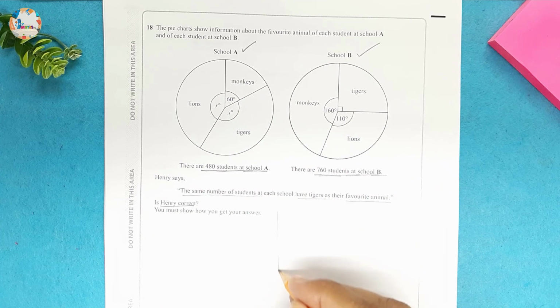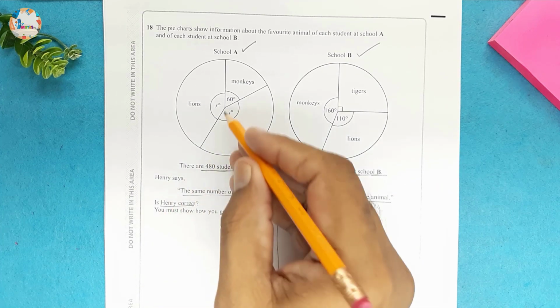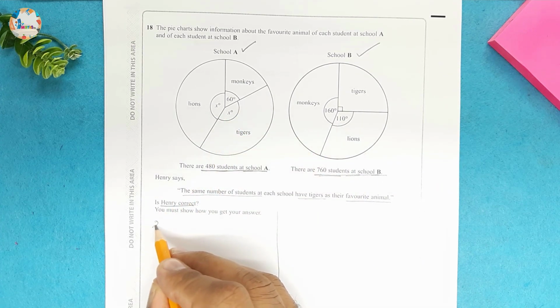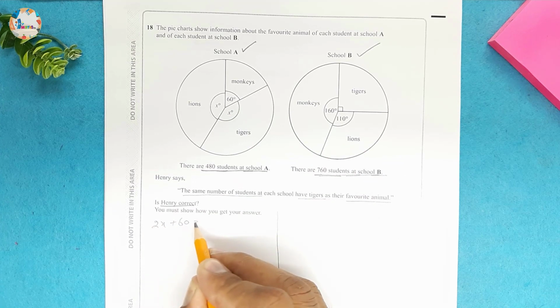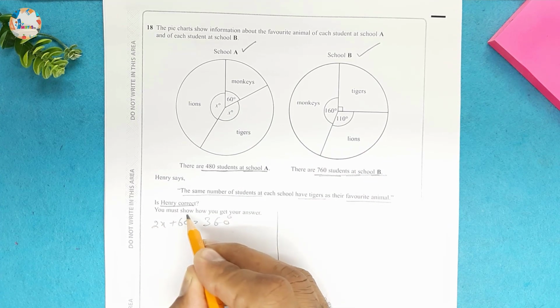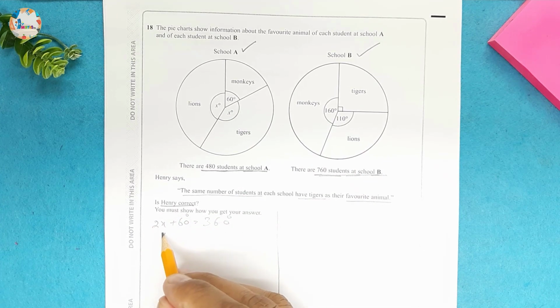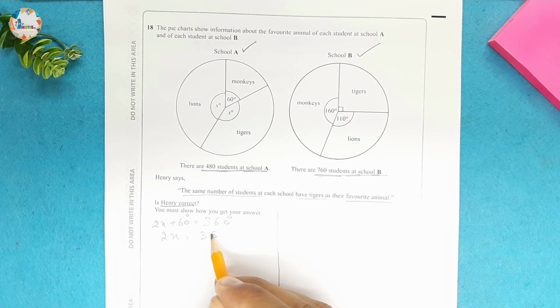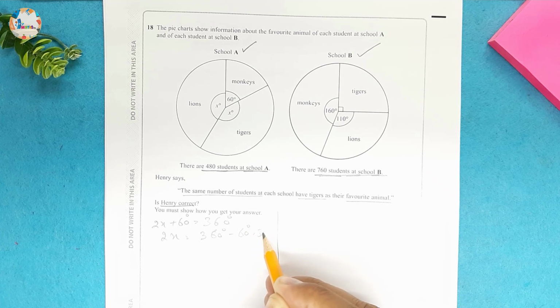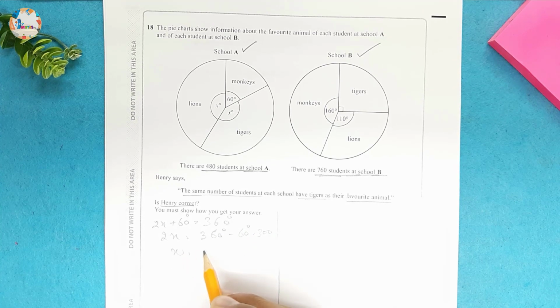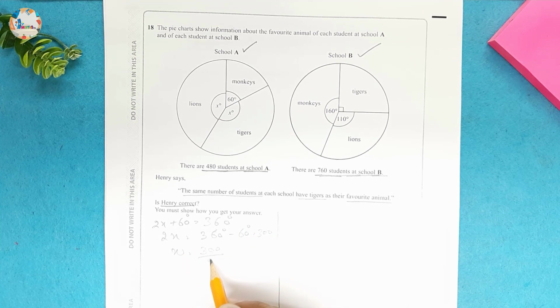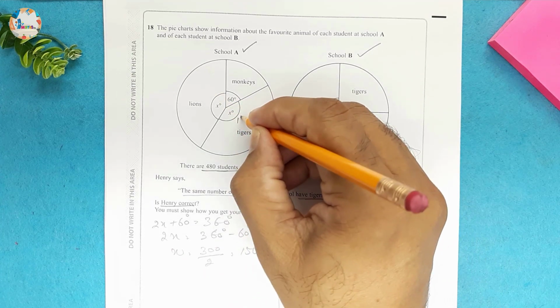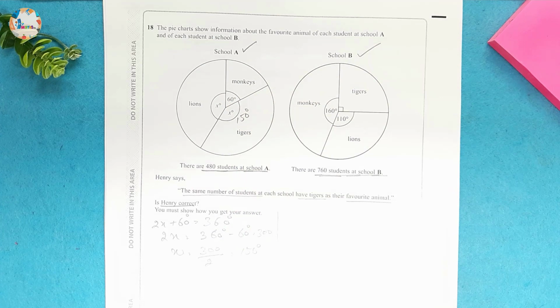So for A and B, we can calculate separately. This will be 2x plus 60 will be equal to 360 degrees. So 2x will be equal to 360 degrees minus 60 degrees, and this will be equal to 300. So x will be equal to 300 divided by 2, which is equal to 150 degrees. So this measurement is 150 degrees.